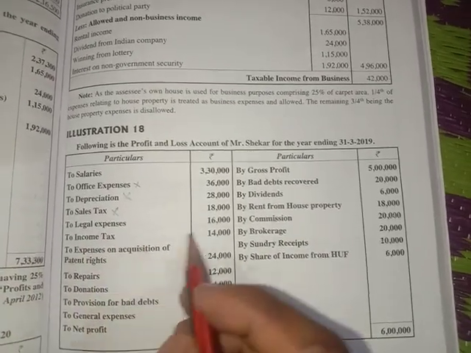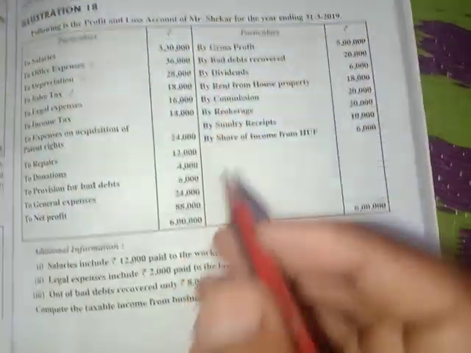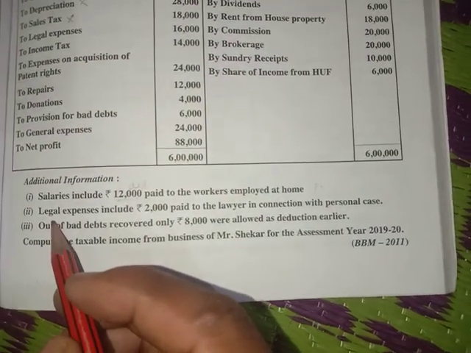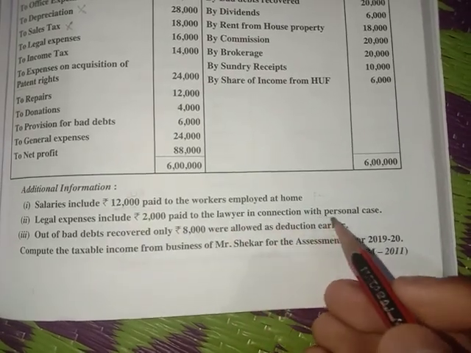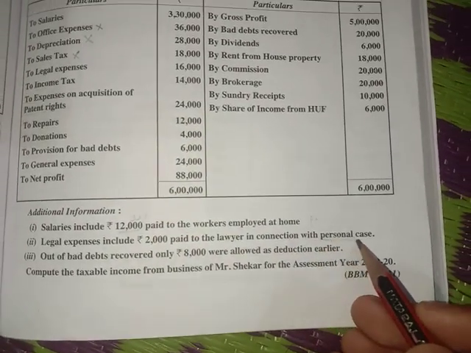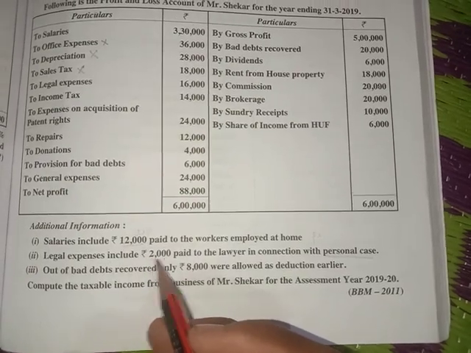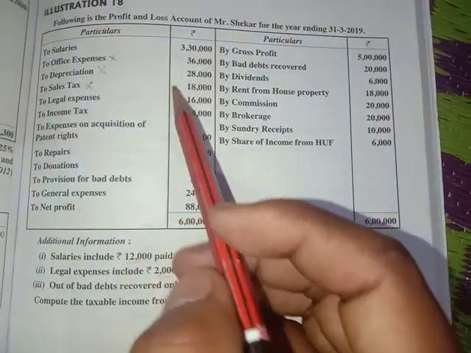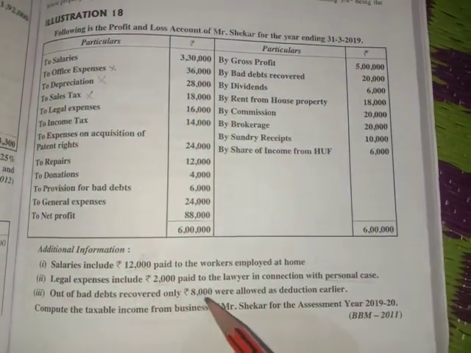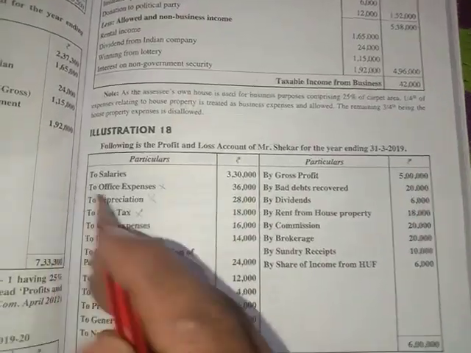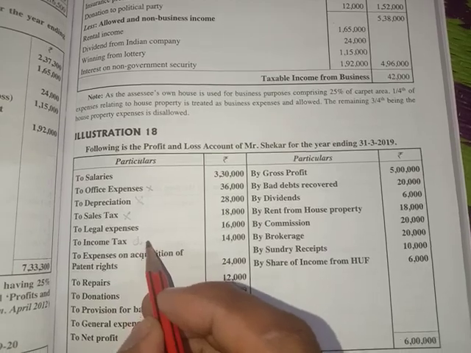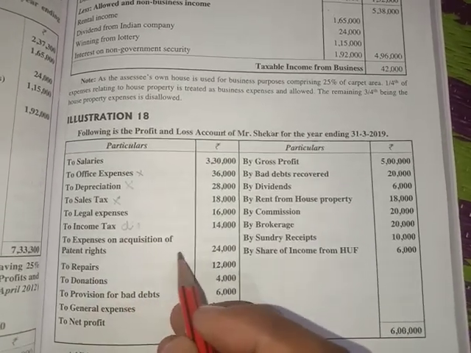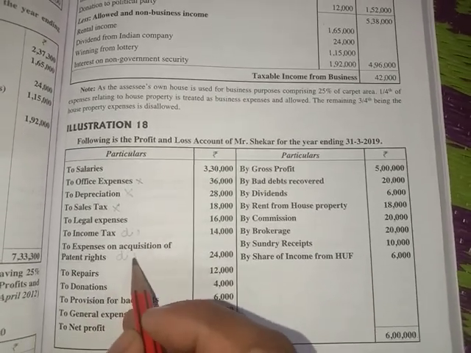Next, legal expenses 16,000 is given. See, for legal expenses there is an adjustment. Legal expenses include 2,000 paid to the lawyer in connection with a personal case. Personal case, in the sense it's disallowable, no. Out of 16,000, 2,000 is disallowable. Next, income tax is disallowable. Next, expenses on acquisition of patent rights, so it is also disallowable.